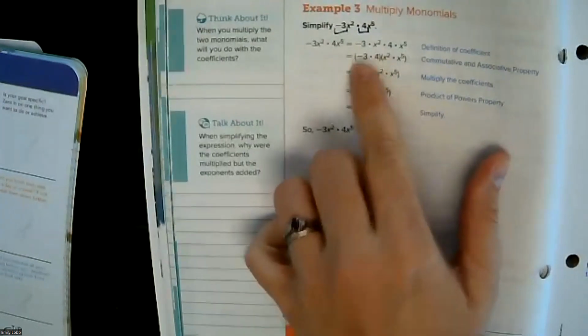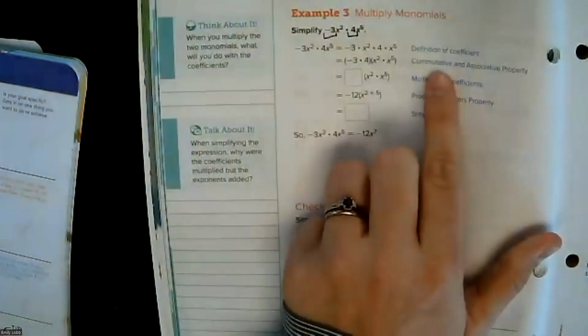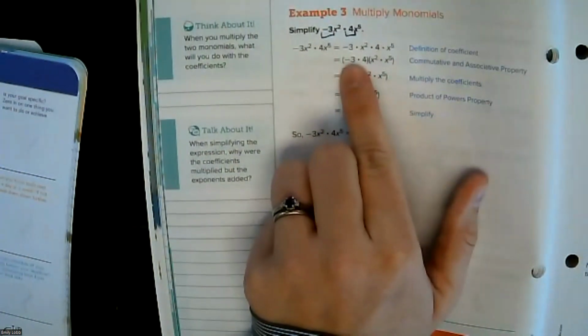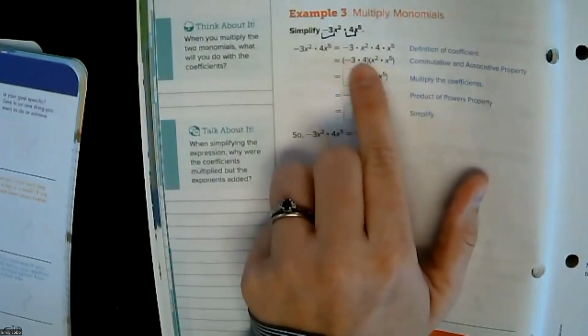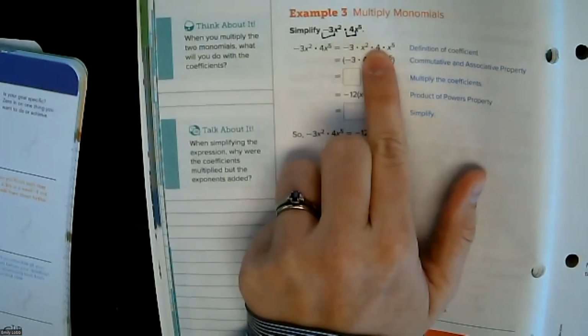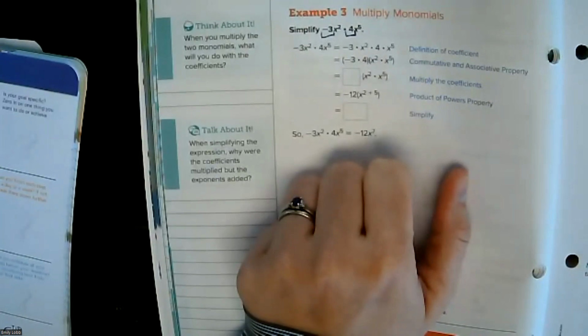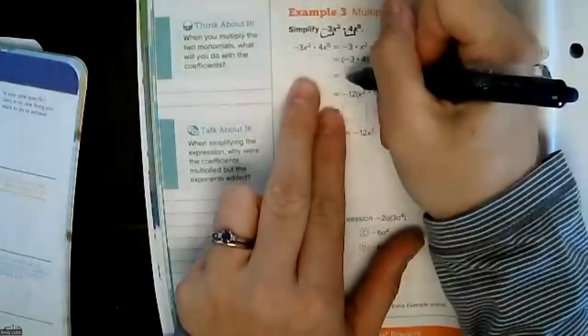Now, when we're multiplying things, it does not matter what order we multiply them in. So they're associating our coefficients together. They're multiplying them together. So negative 3 times 4 is what? Michaela, it's really distracting. What's negative 3 times 4? Negative 12. Very good.